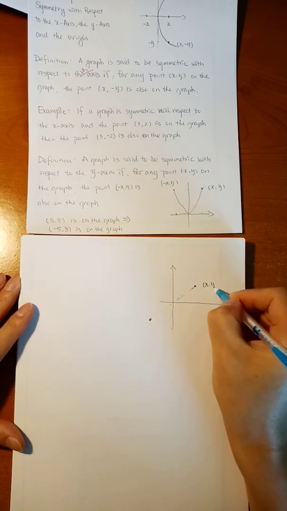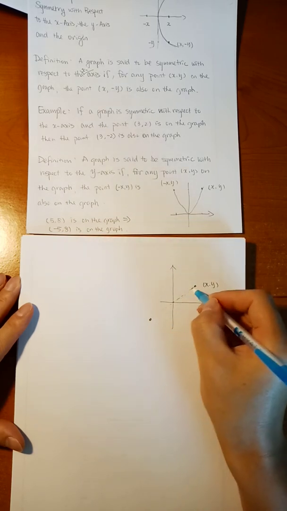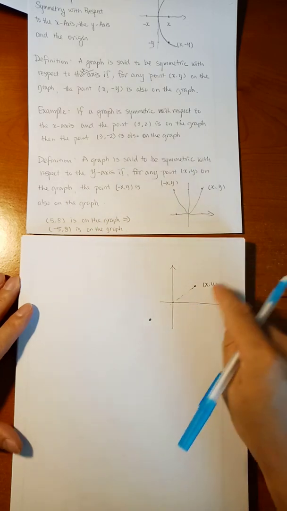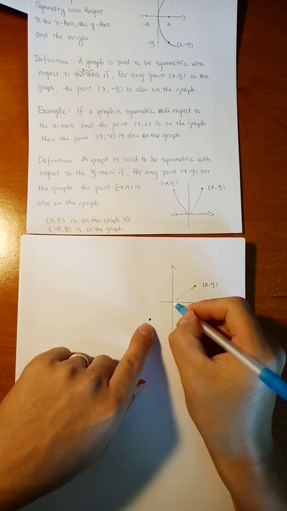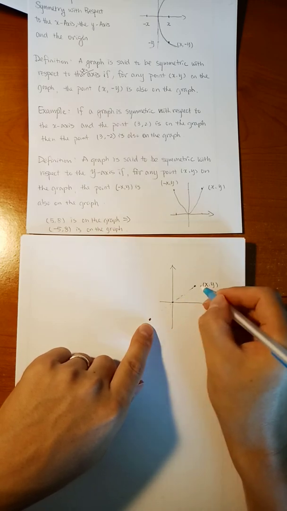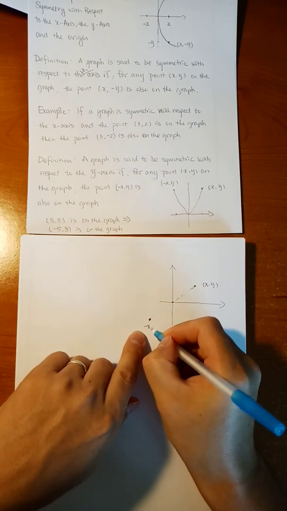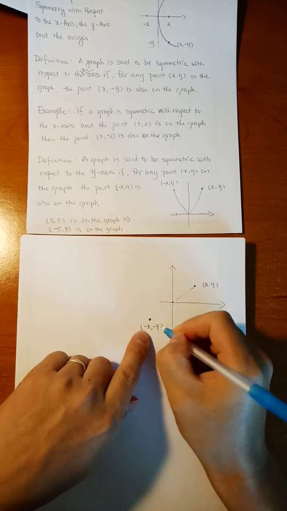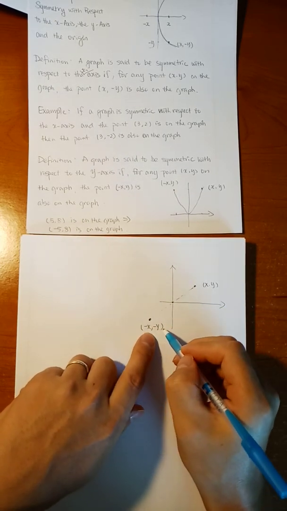This is x and y. If we're talking about the symmetry about a point, the origin, it means the origin is the midpoint. You will see that the corresponding symmetric image must be negative x, negative y.